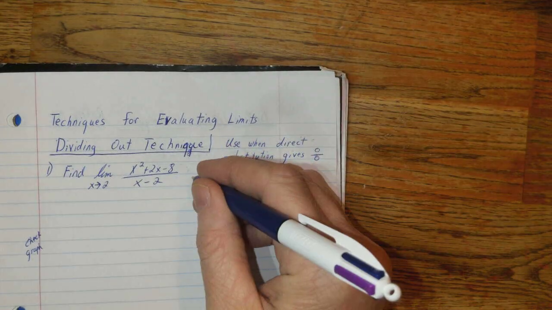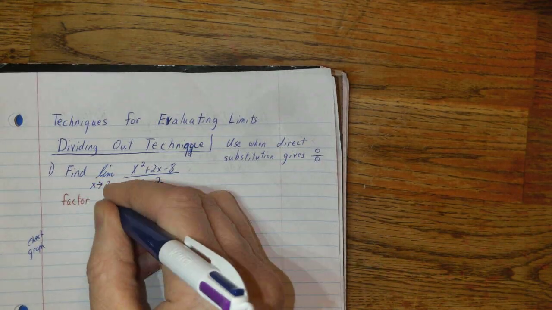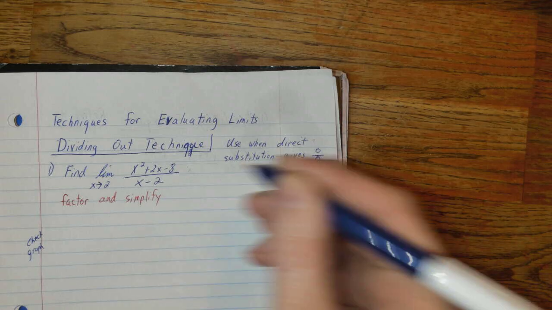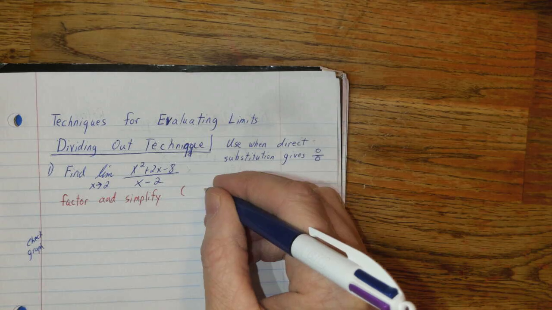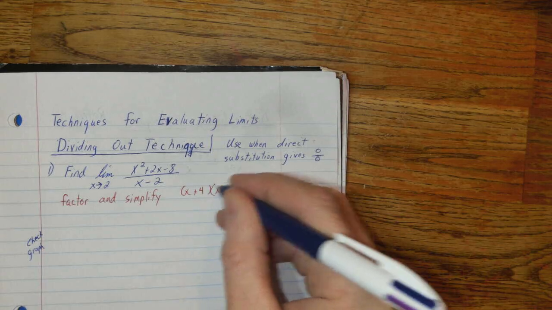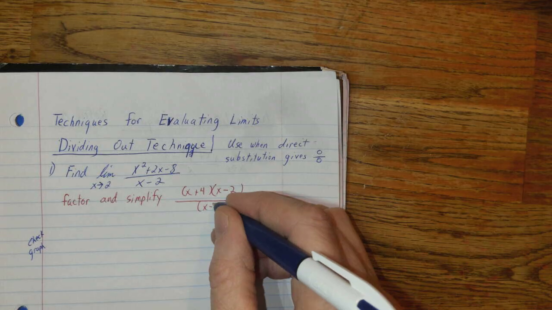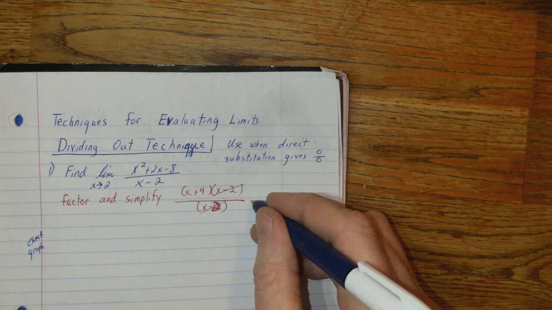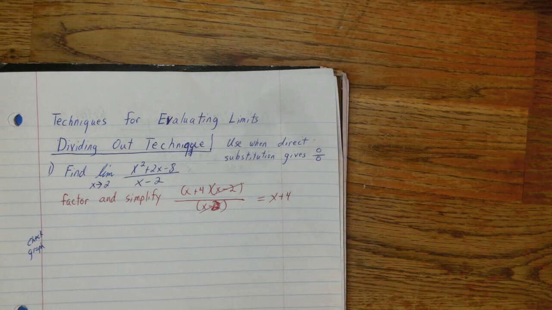Okay, so what you do is you factor and simplify. Okay, it's undefined there, but we can still find the limit. And if I factor x squared plus 2x minus 8, I believe we look at x plus 4 over x minus 2. And on the bottom we have the x minus 2. And those two things cancel. So we're looking at just x plus 4.